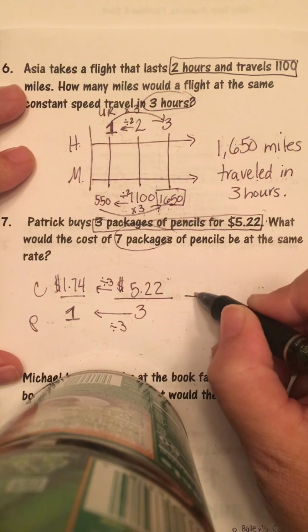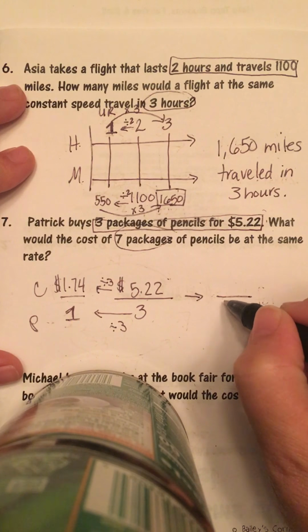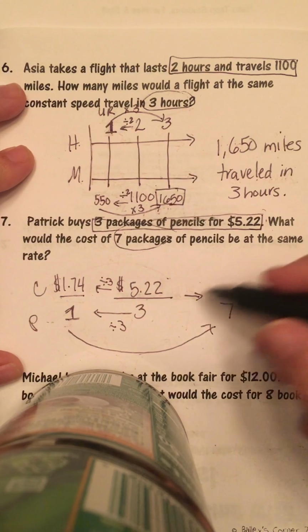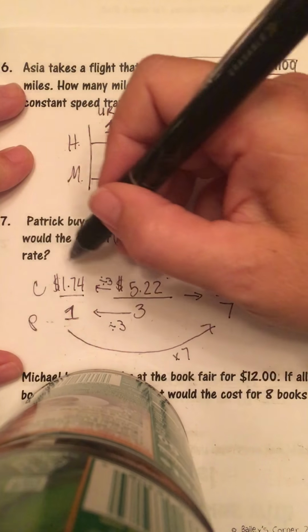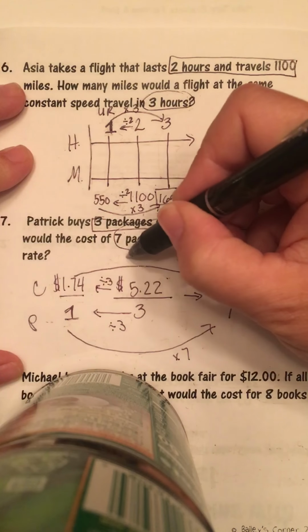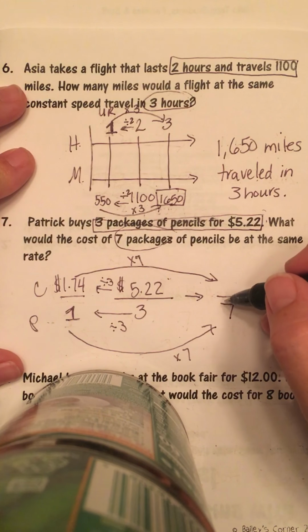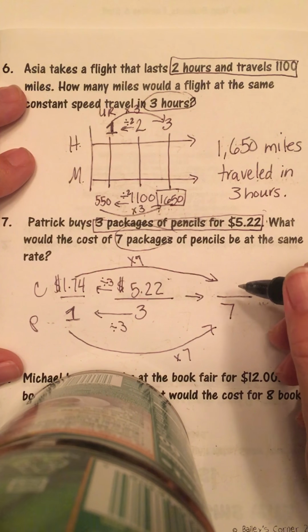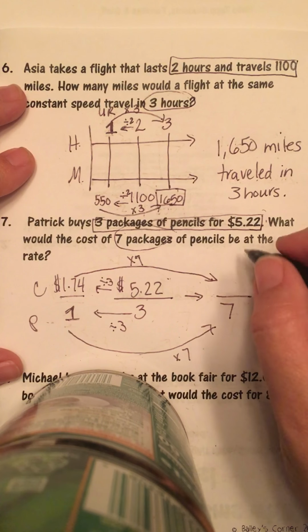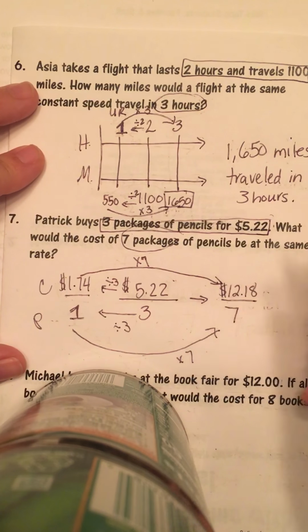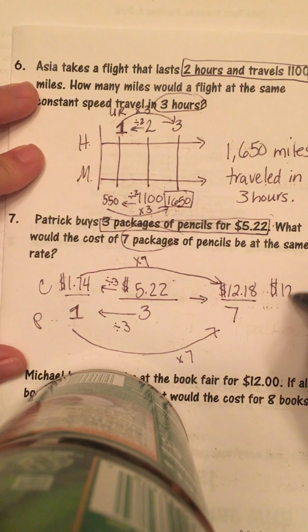Now I need to set up my ratio the other way because I need to find for 7 packages. 1 to 7 is going to be a total of multiplying by 7. So now I'm going to multiply, oops, I forgot my 7 there. I'm going to multiply $1.74 times 7, and that is going to give me $12.18. So $12.18 for 7 packages.